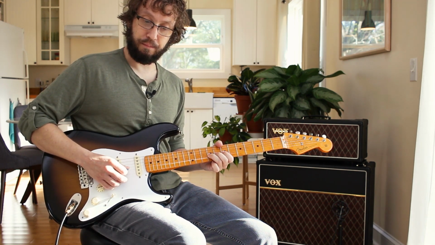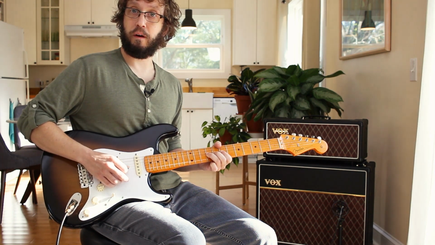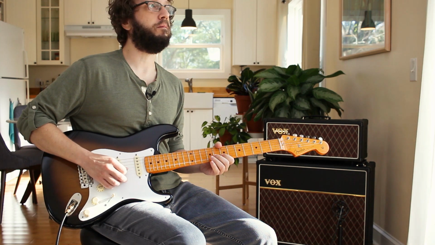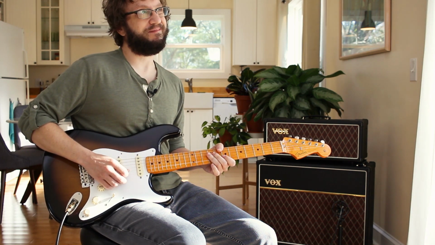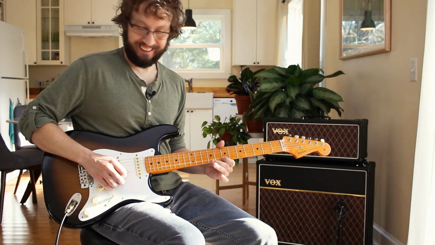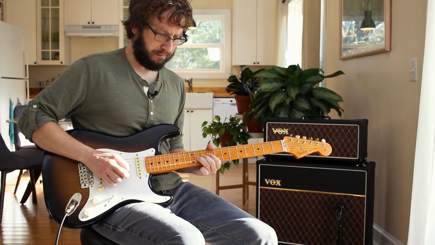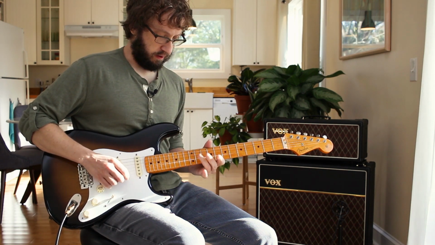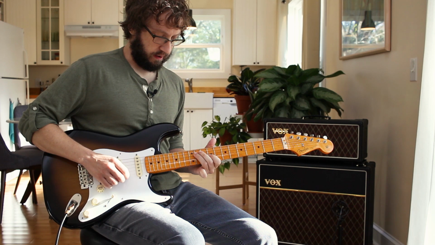Little pre-bend. Pre-bend means bent before. Here's my C sharp minor. So there I am, 11 and 9.